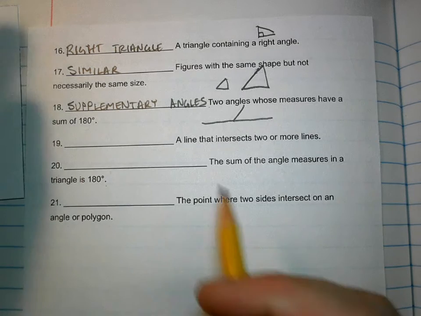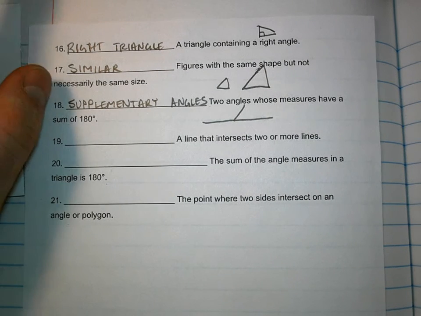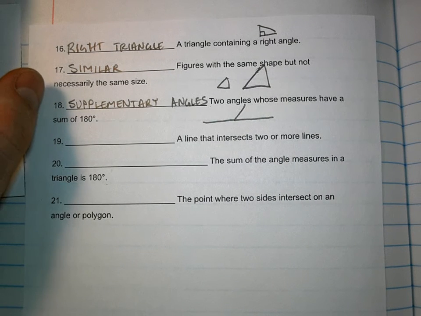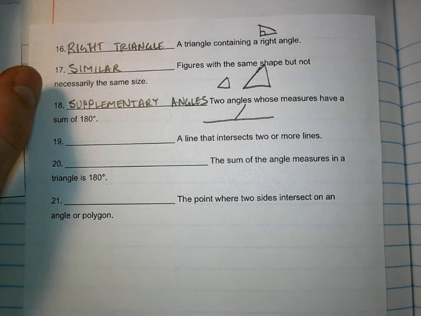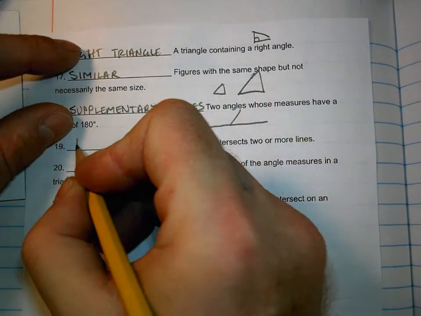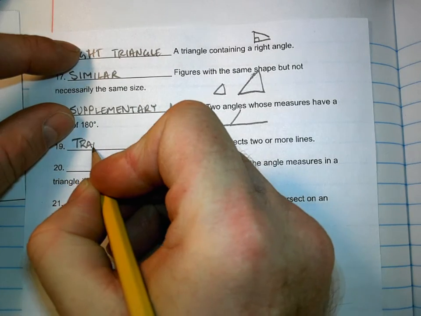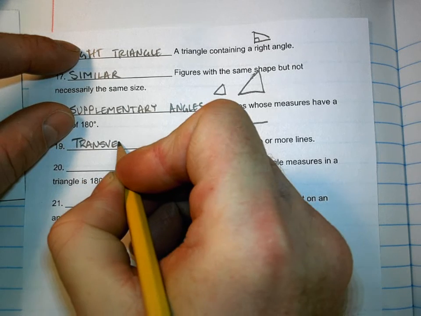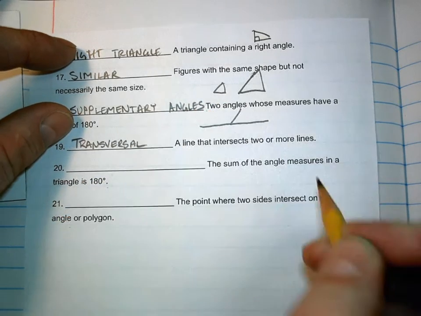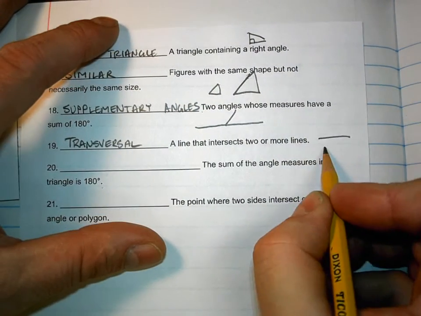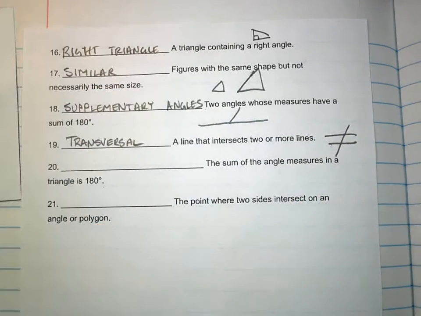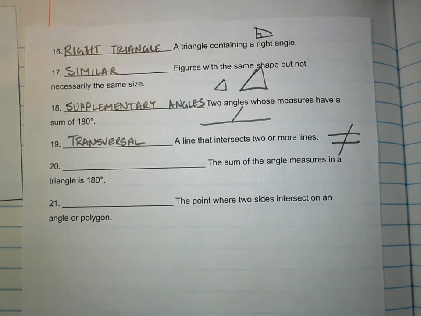Okay, a line that intersects two or more lines, we call that a transversal. A transversal intersects two or more lines. We call that a transversal.